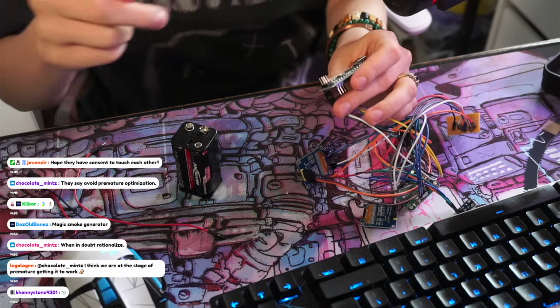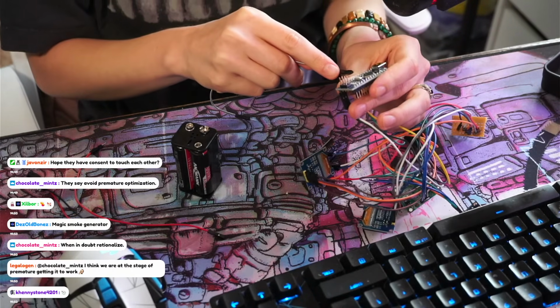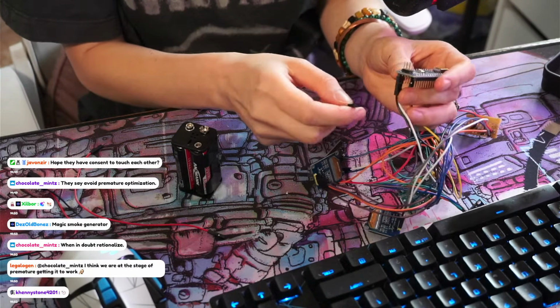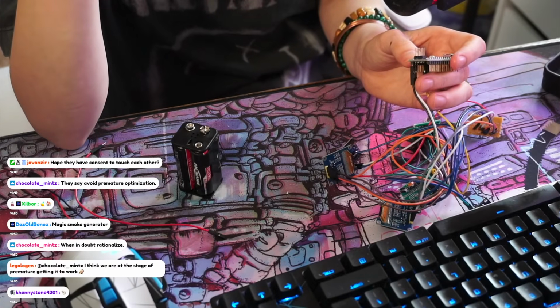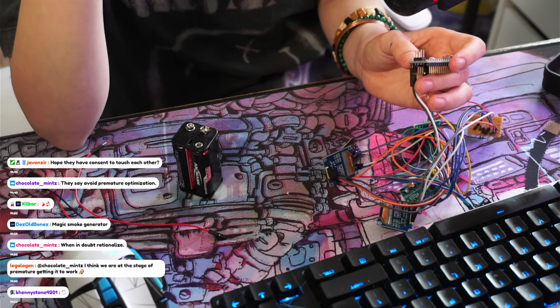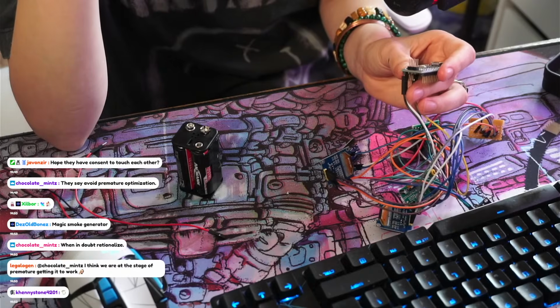So what I'm going to do is I'm going to find V in. Where is V in? There's V in. Oh, no. I soldered V in.